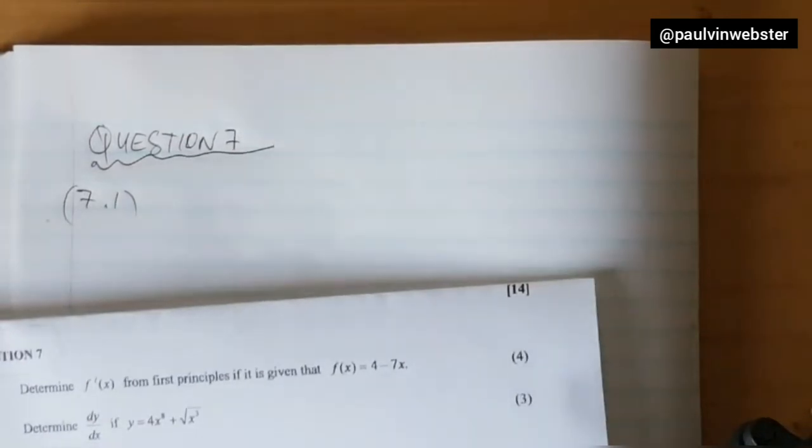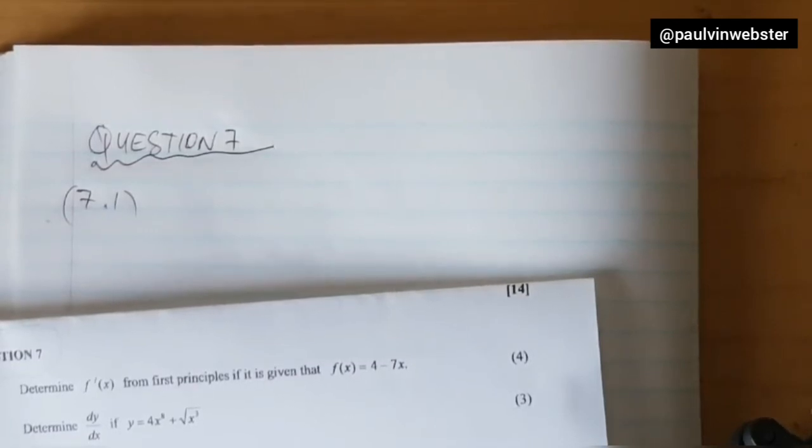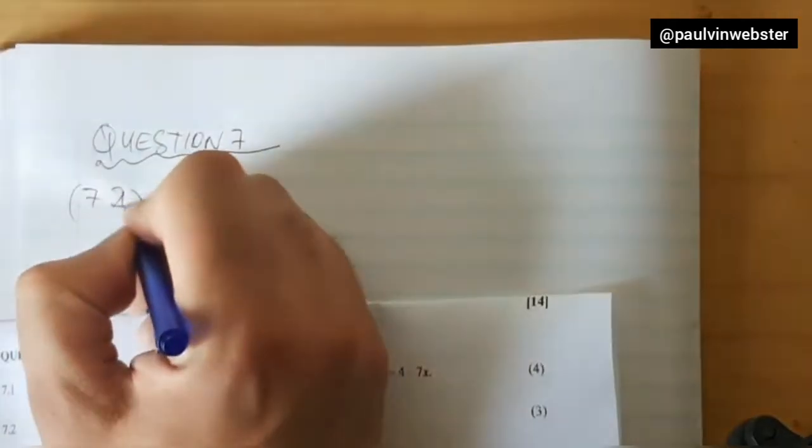Okay, Misha, it's okay. Chantal says let's do this. Terry Cloud says okay, no, it's okay. Let's move on to the next one. So let's do 7.2.